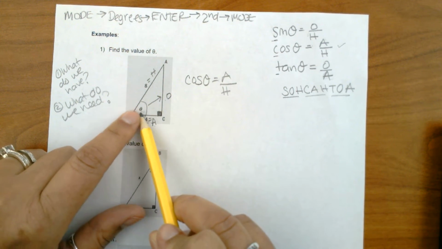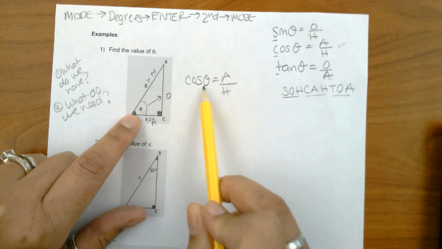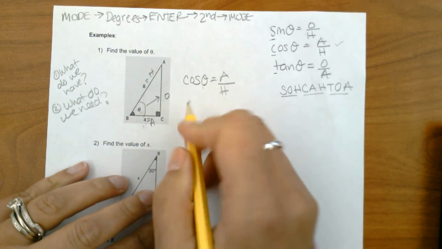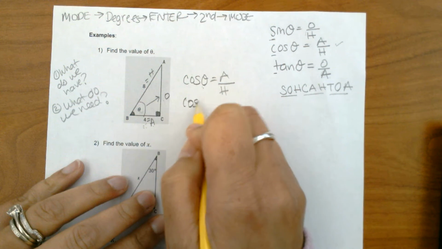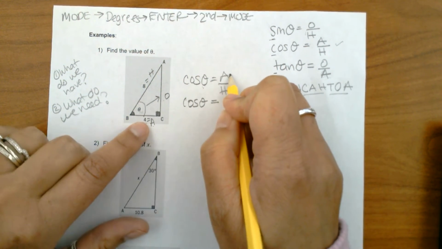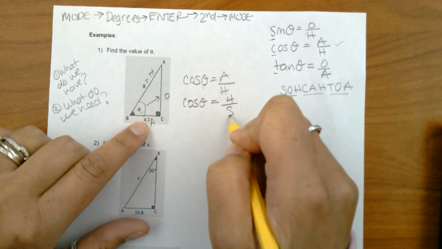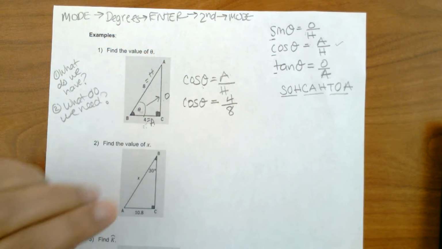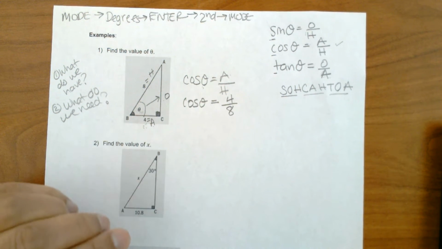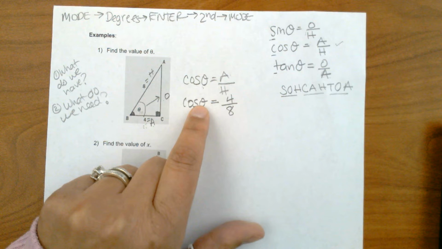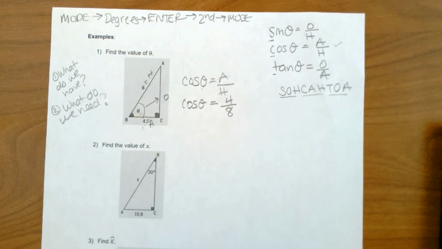Well, we need our angle measurement, so we're going to need this theta. So let's substitute in what we have. Cosine of theta equals adjacent is 4/8. And this is where these trig ratios, the ratios of their sides, help us to find this angle measurement.